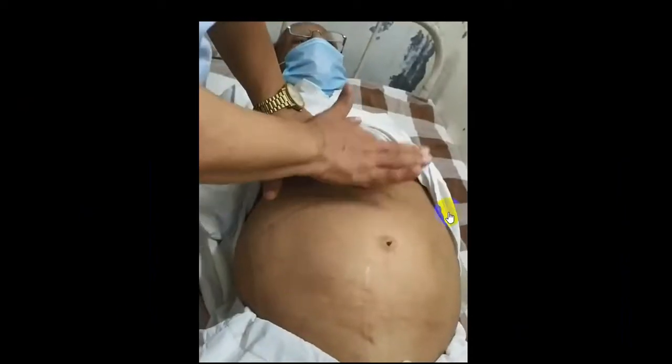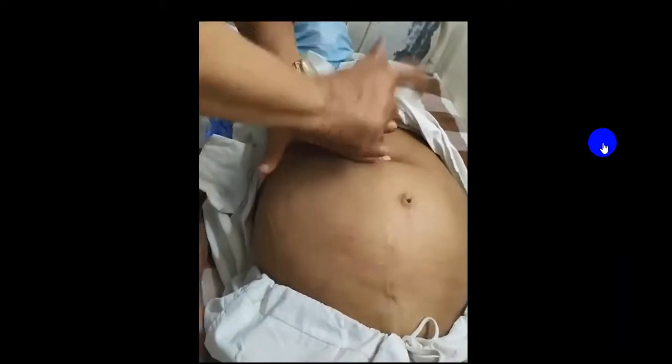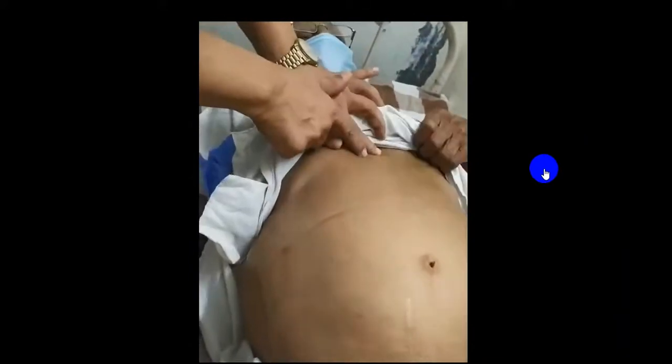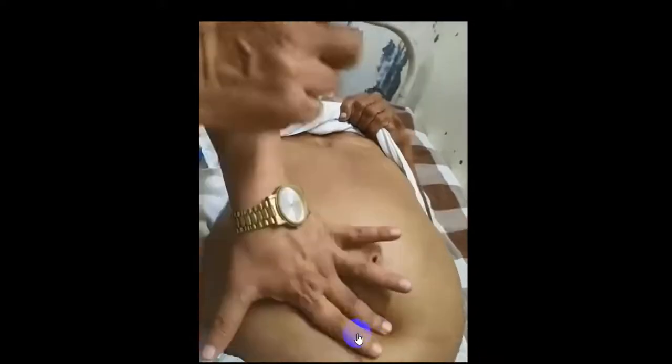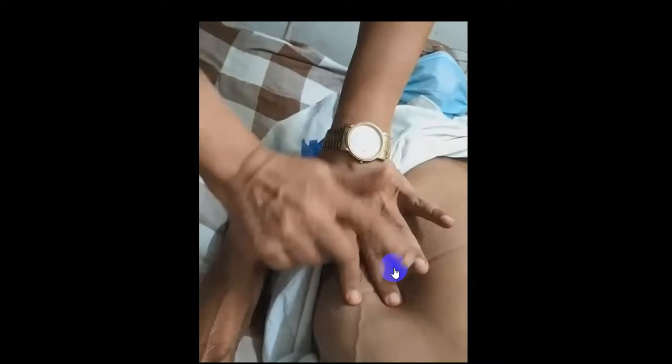Now here first I am demonstrating what we call horseshoe shaped dullness. This is all hyperresonance, right? Now always this area will be tympanic, and as you go laterally, during percussion, you will demonstrate a dull note. The note is impaired. Here there is a dull note. This is dull. Right? Now I'm going in this direction. Now when you go to this side, this is now impaired. There is a dull note. This is dull. Right?